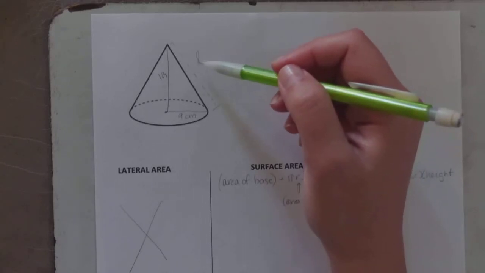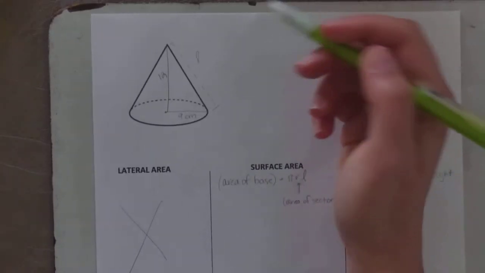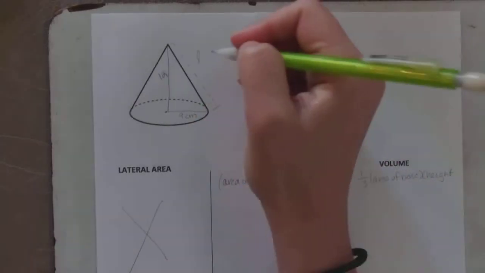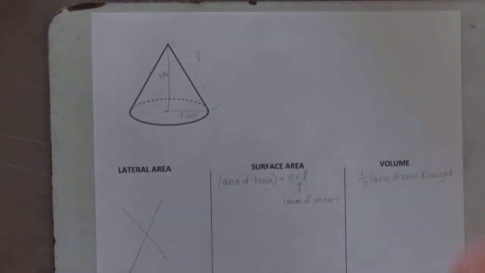So, I don't know why they chose a cursive L. My guess is because of slant height, right? There's an L in there. And they probably made it cursive because if it was just a lowercase L, it would look like a 1. Okay.